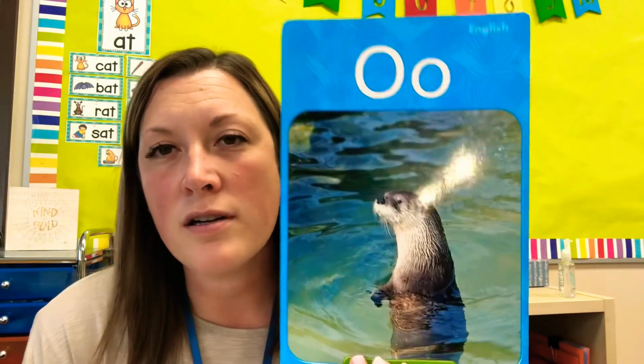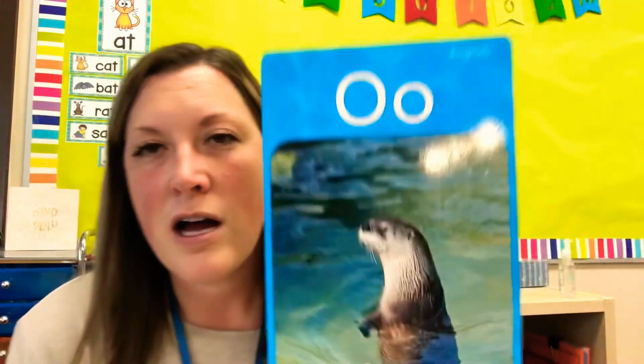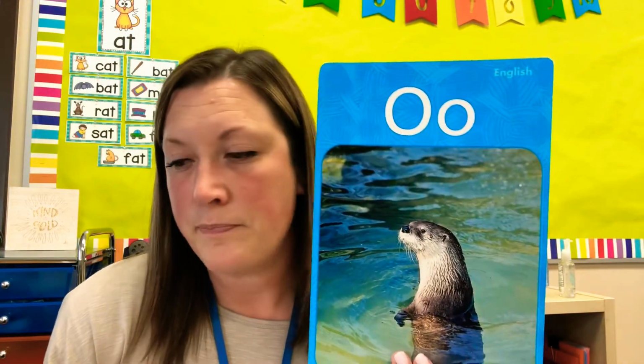Our new letter for today is the letter O. O says O and ah. Here is the letter O. Here is an otter. Look how cute. O says O and ah. I've already made my little chart for today.